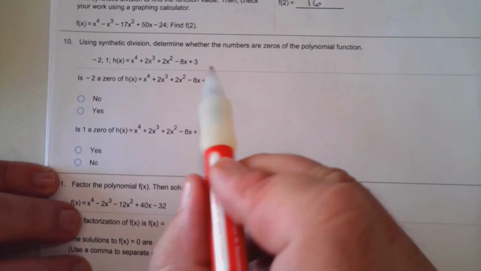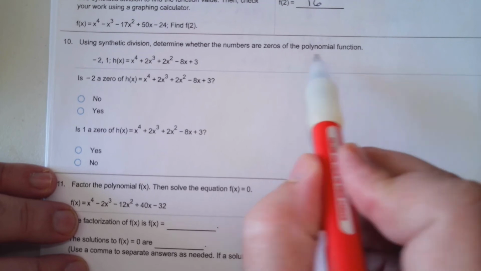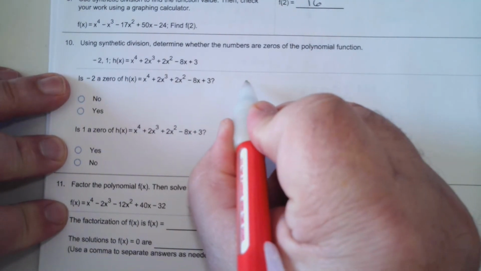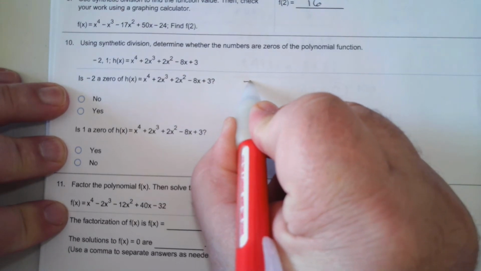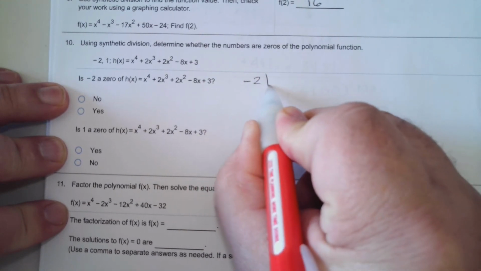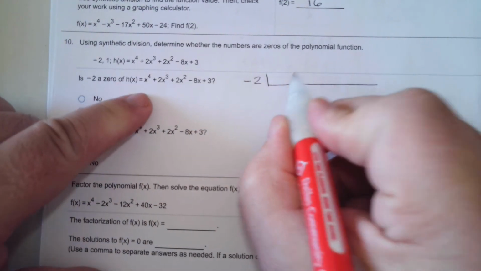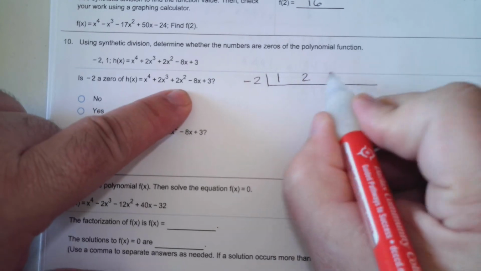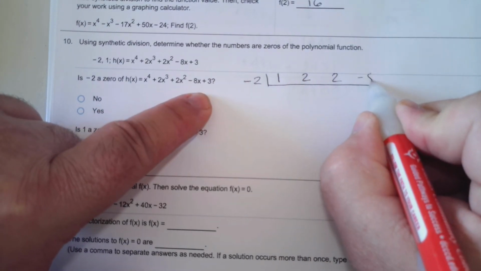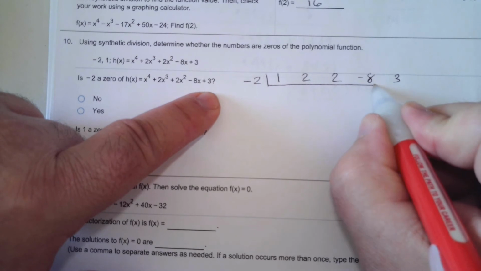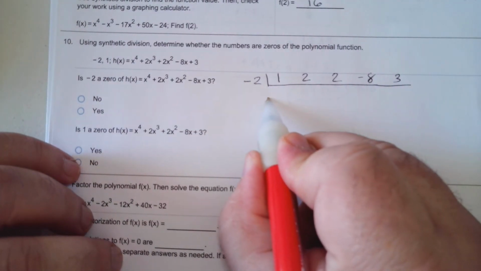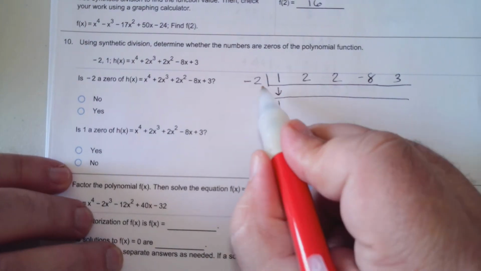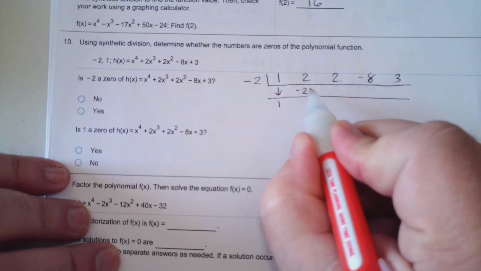Use synthetic division to determine whether the numbers are zeros of the polynomial. So is -2 a zero of 1, 2, 2, -8, +3? -2 times 1 is -2.